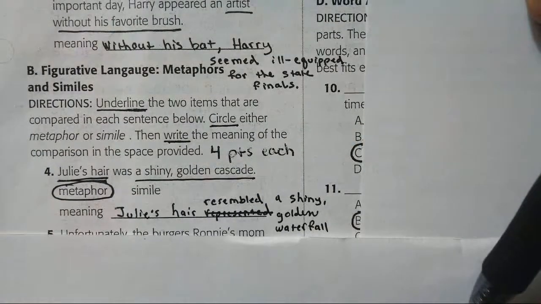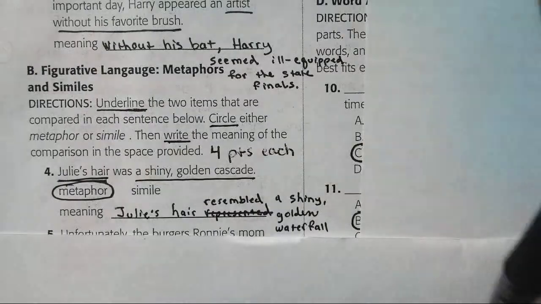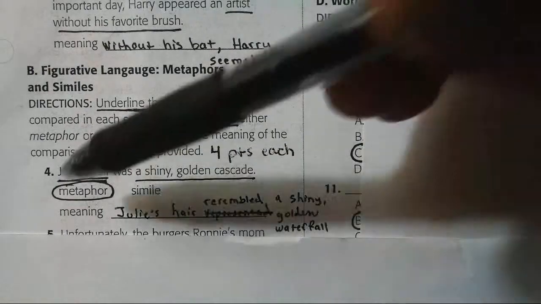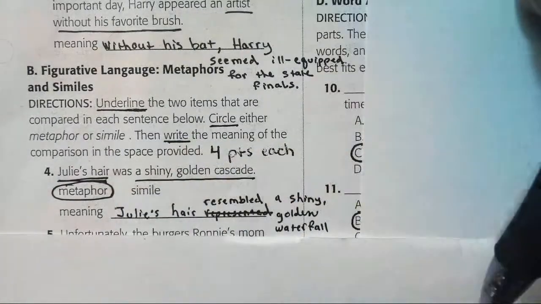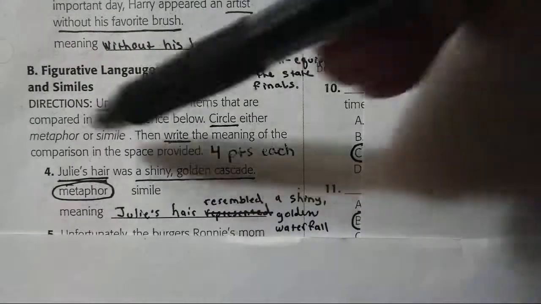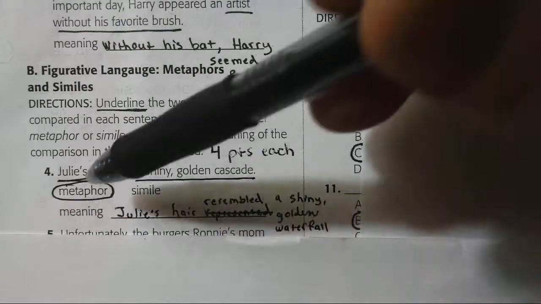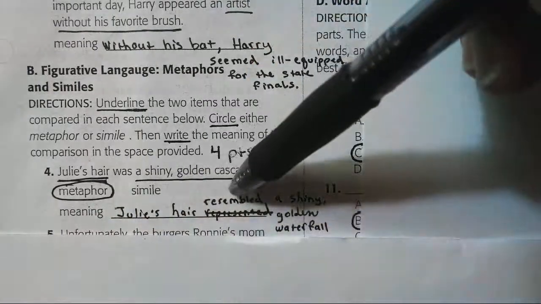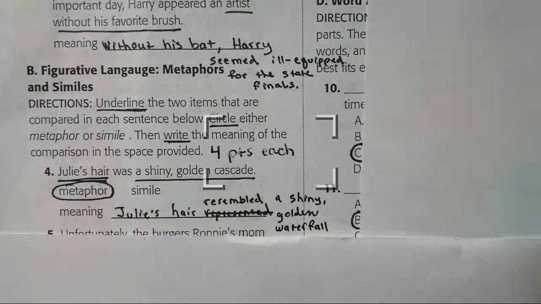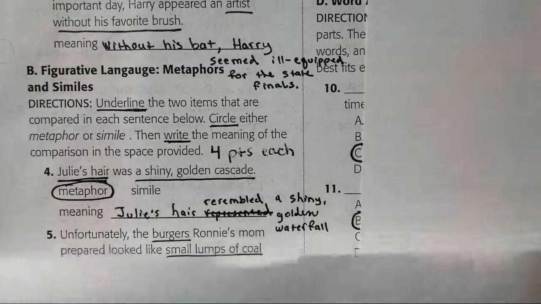Alright, this first one. Julie's hair was a shiny golden cascade. Well, there is no word like or as, so that means it's a metaphor. Julie's hair was being compared to a shiny golden cascade, or hair to cascade, I'll take that as well. The meaning: Julie's hair resembled a shiny golden waterfall. Pretty straightforward. Moving on.